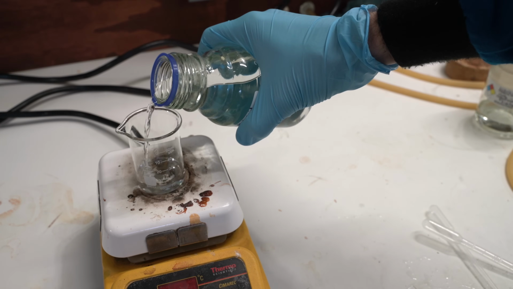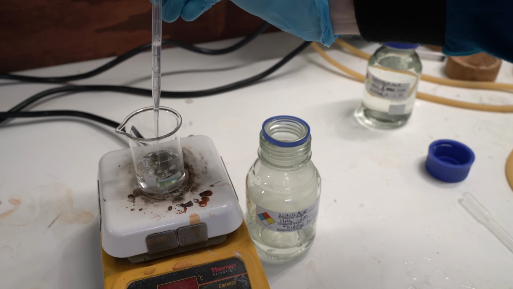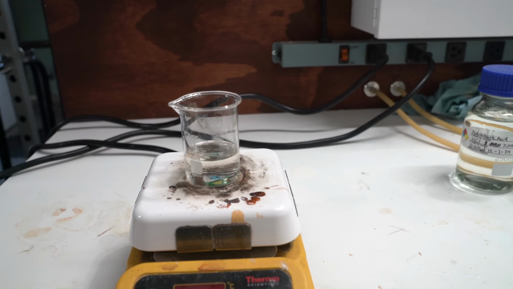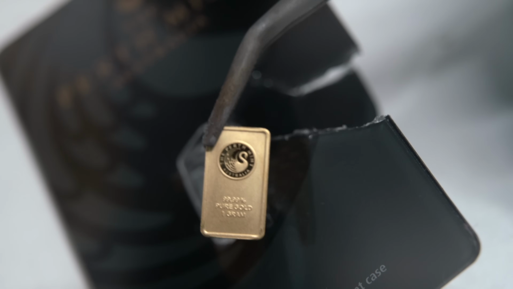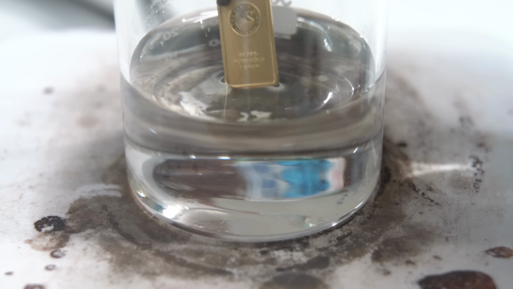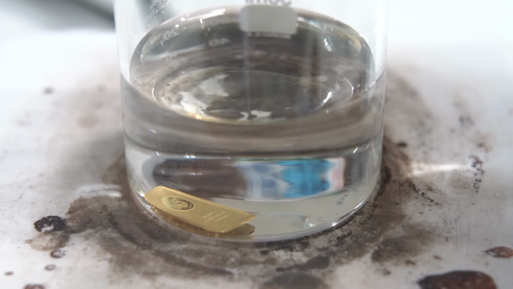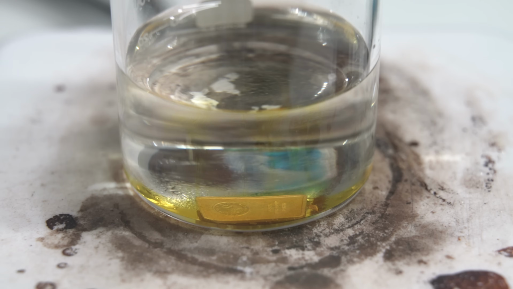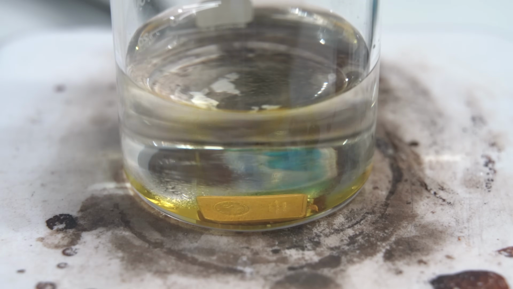I mixed the hydrochloric and nitric acid in roughly a 3-to-1 ratio to produce a weak aqua regia solution. I then heated the solution to about 80 degrees Celsius. Now for the moment of truth. Let's see if this gold bar will dissolve. At first, I didn't see any change, but after a couple of minutes, I noticed a distinct yellow haze in the water. After a few more minutes, I could clearly see the bar dissolving.